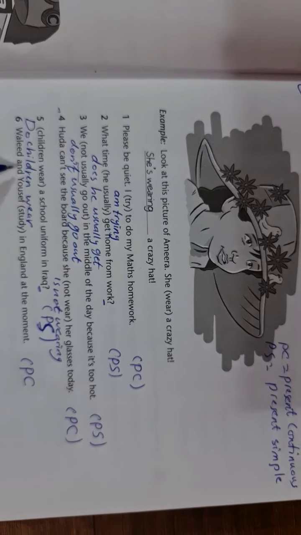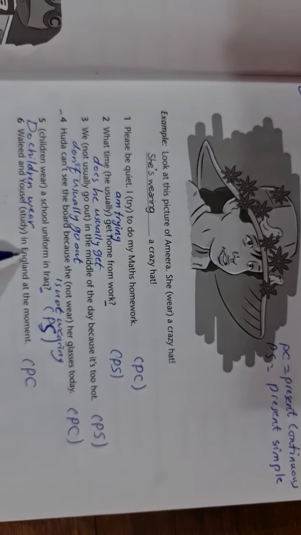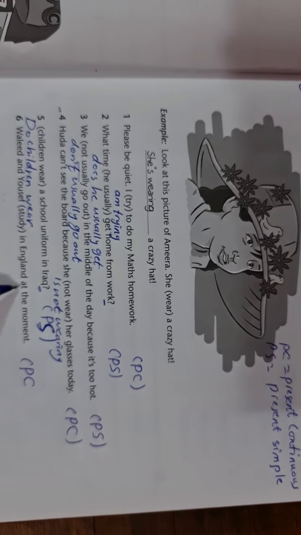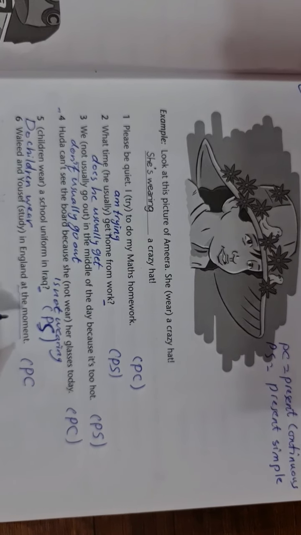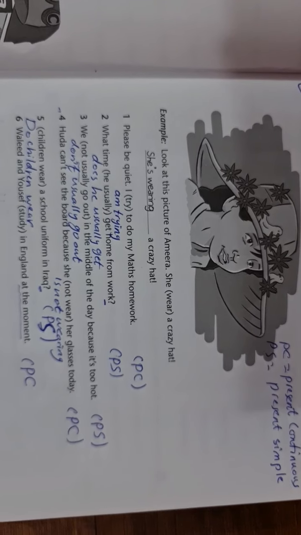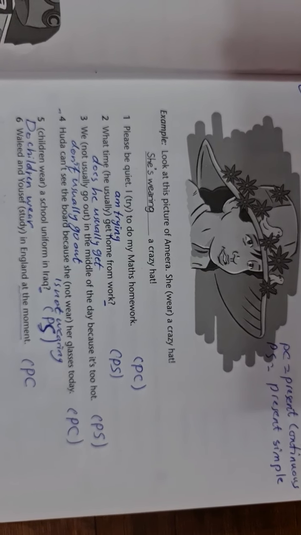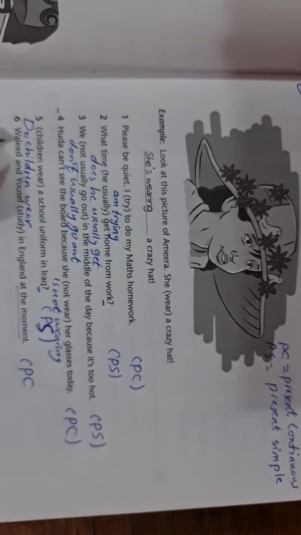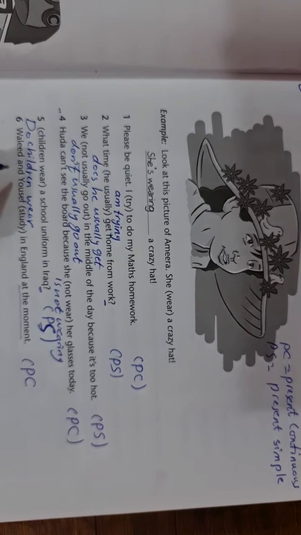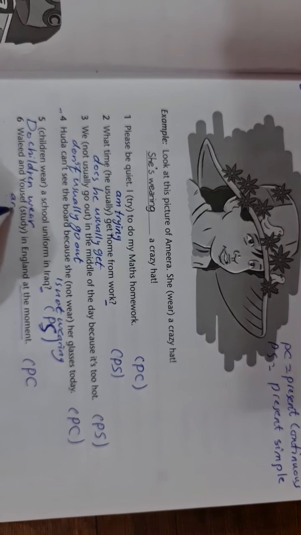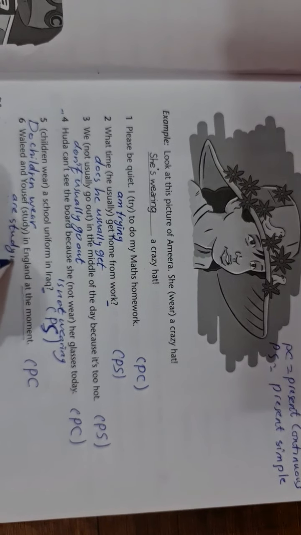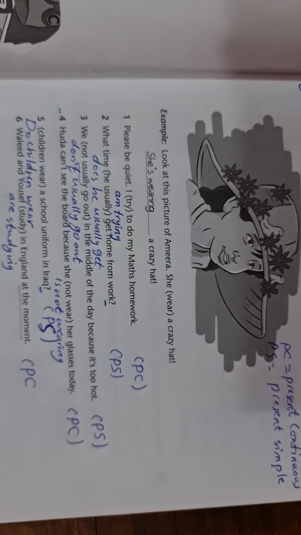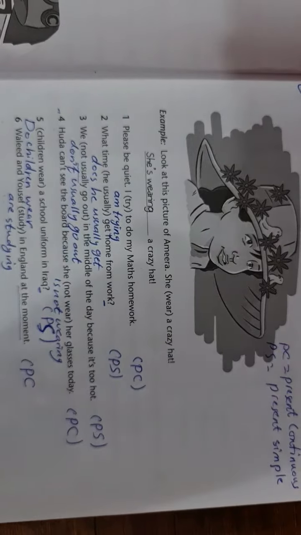Number 6. Walid and Yusuf study in England at the moment. Here we have at the moment. At the moment is a time phrase that is used with the present continuous. So our sentence becomes, Walid and Yusuf are studying in England at the moment.